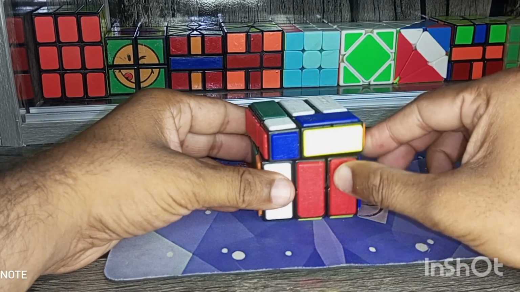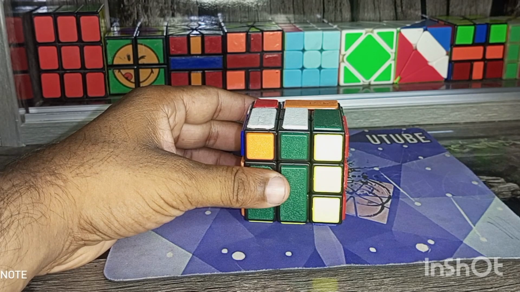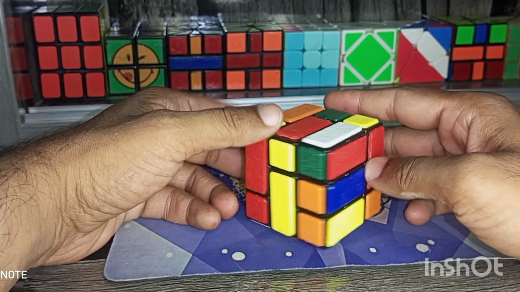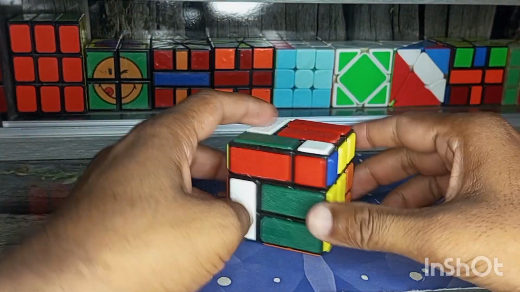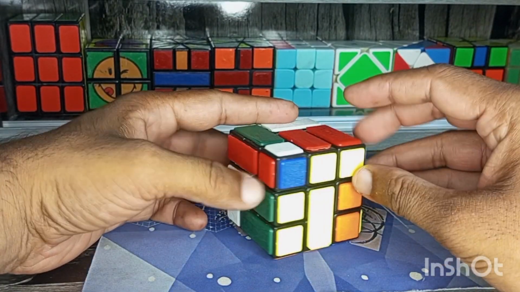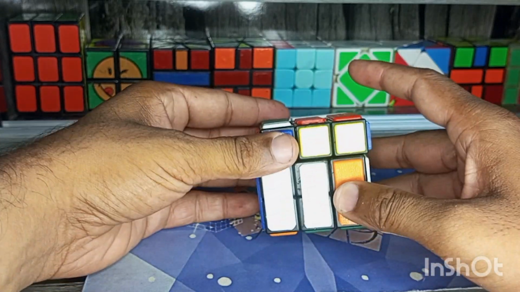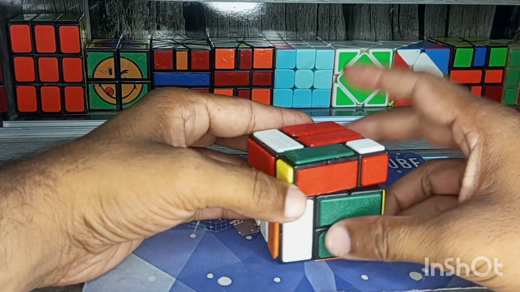Again I will scramble my puzzle, and a second time I will try to solve my cross. Again I scramble my cube, and again I try to solve our cross. Again I have scrambled this puzzle, and I will try to complete the white cross. I will try from a different angle.